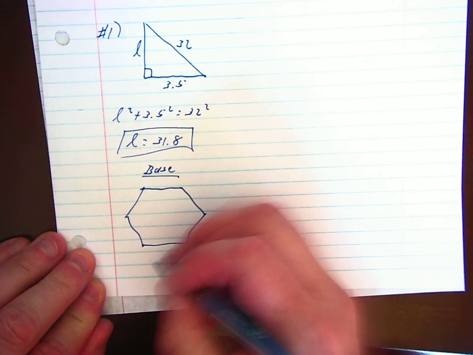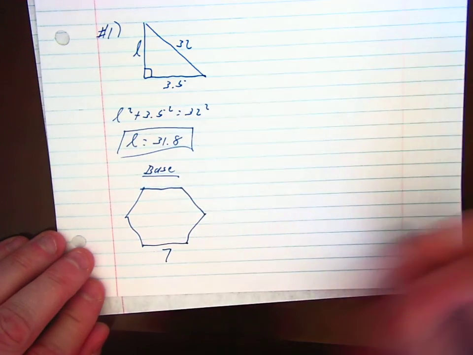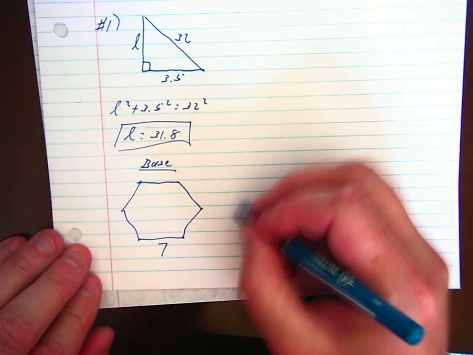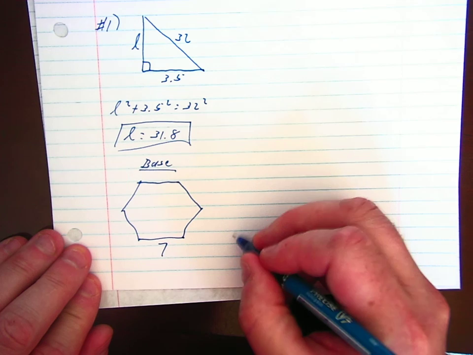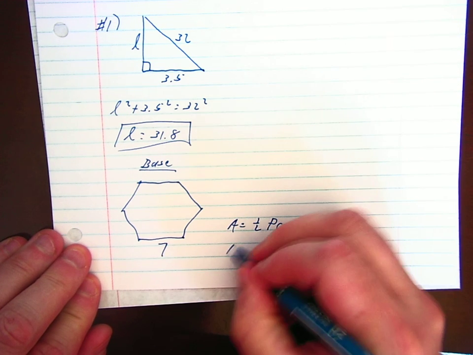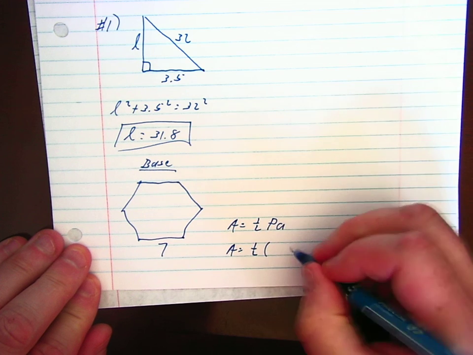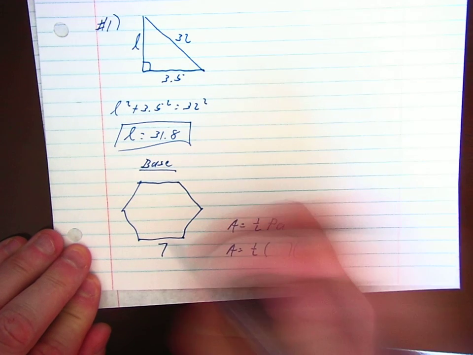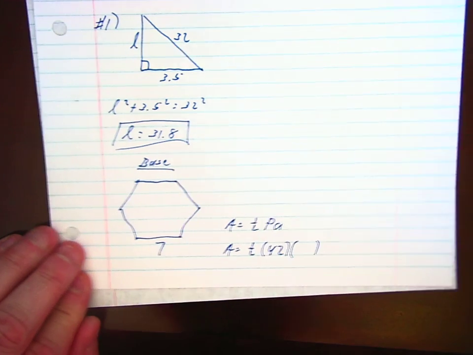There we go. And we know all the sides are 7. And I've got to find the area of that. The formula for that area is 1/2 perimeter times apothem. I know the perimeter already. 7 times 6 is 42. I do not know the apothem.